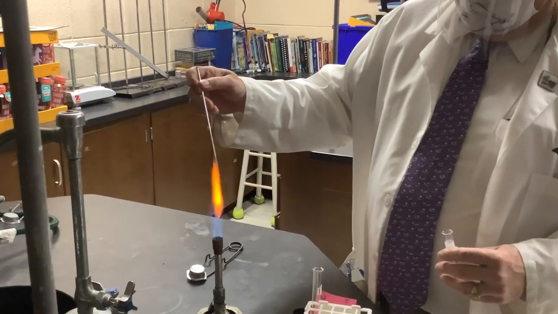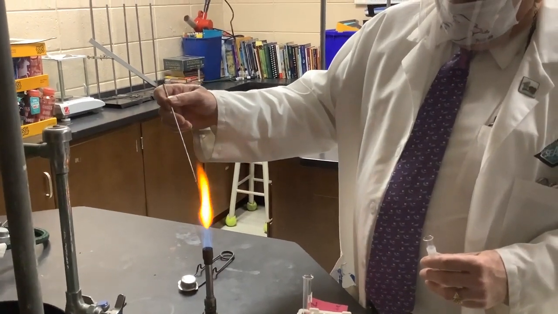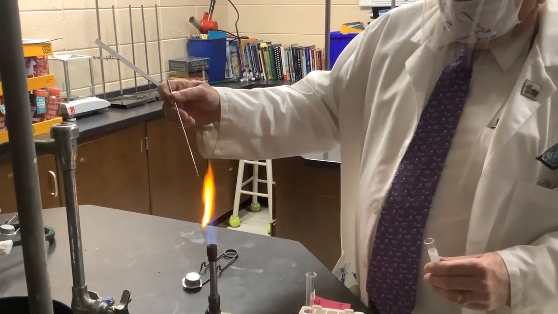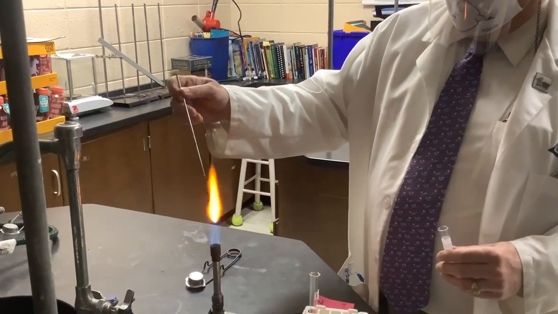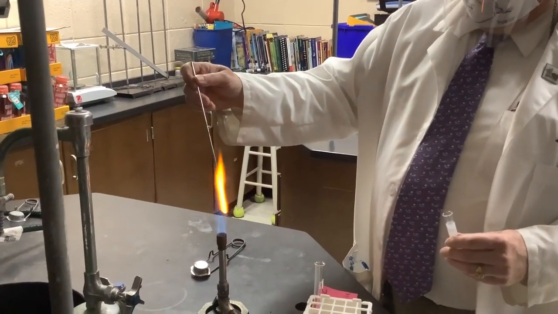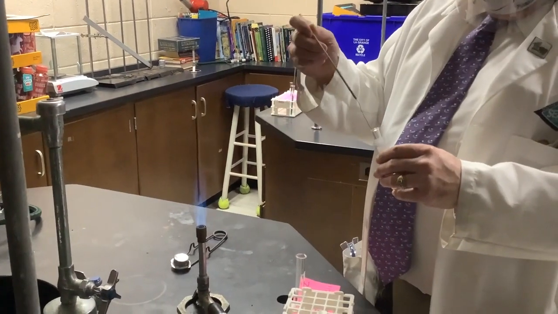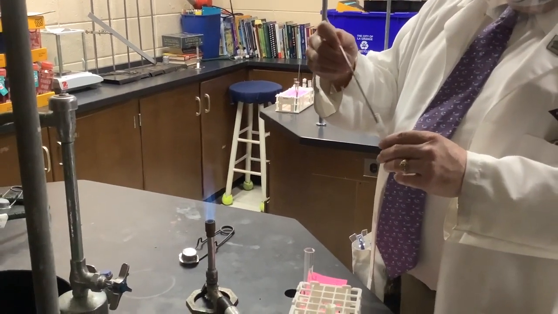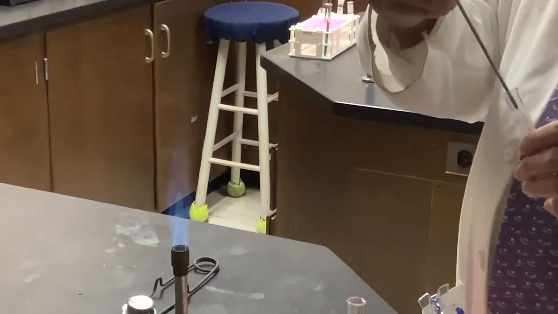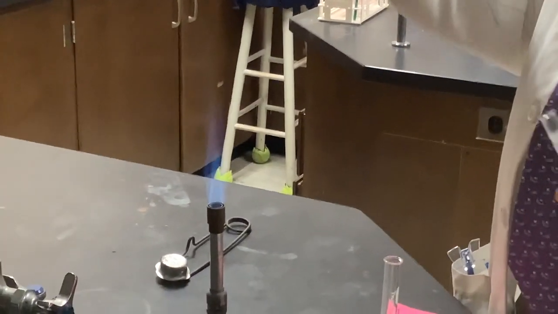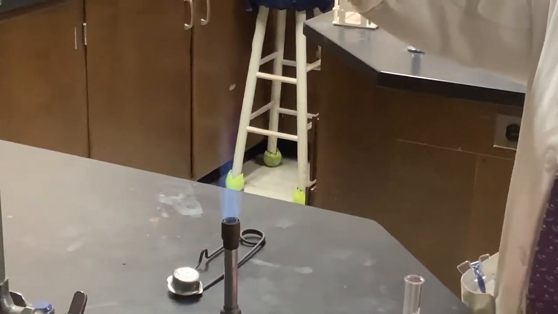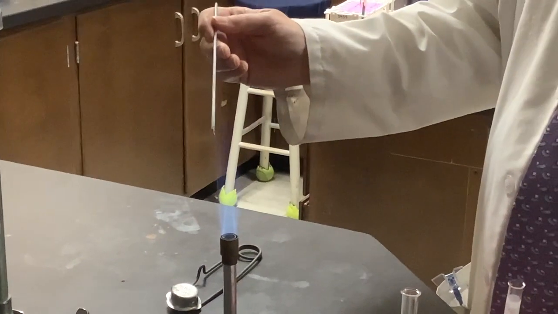When I heat up this loop, it's nickel chromium steel, so it's nichrome wire, basically stainless steel wire. It glows orange, and pretty much so does calcium. So watch the color of orange change slightly.